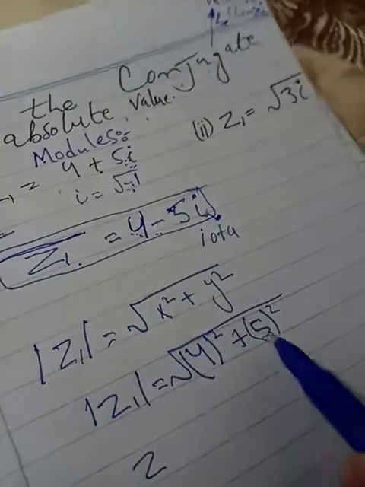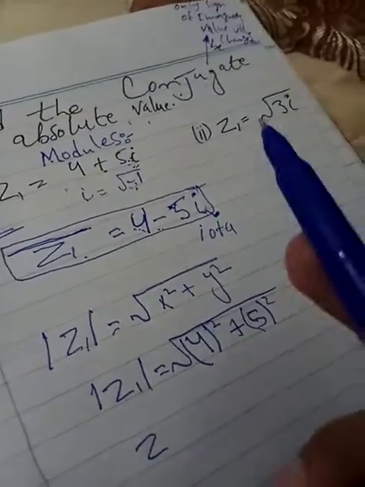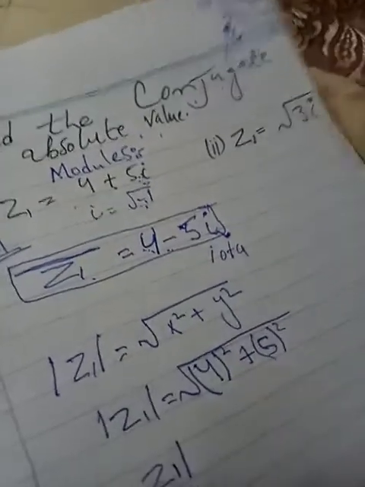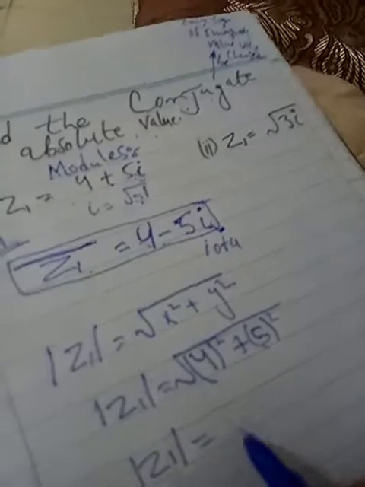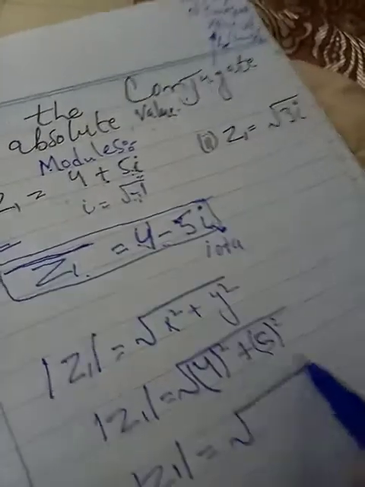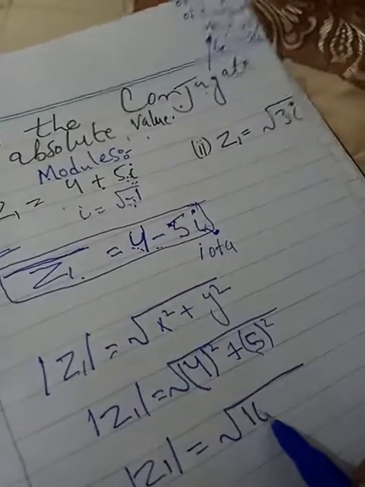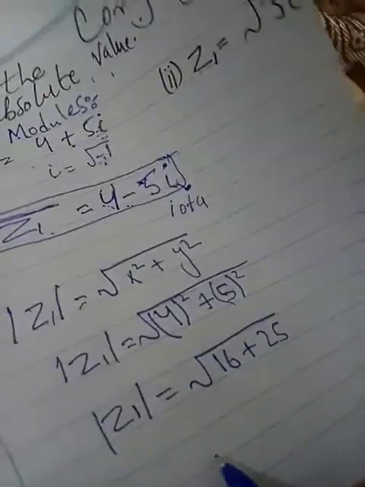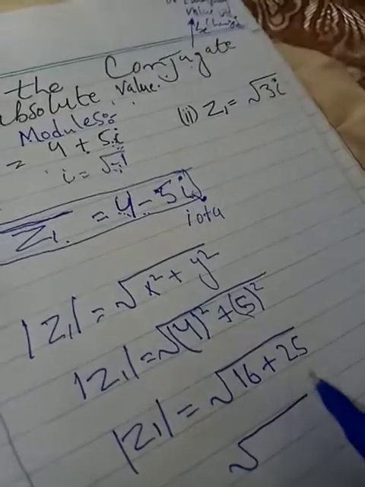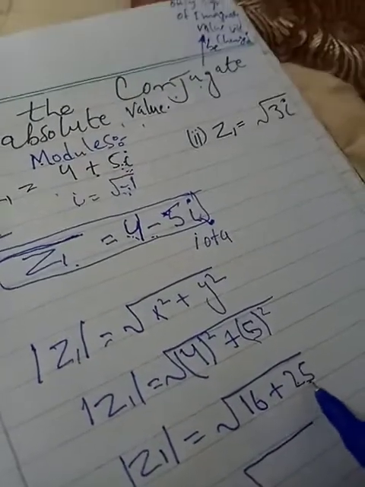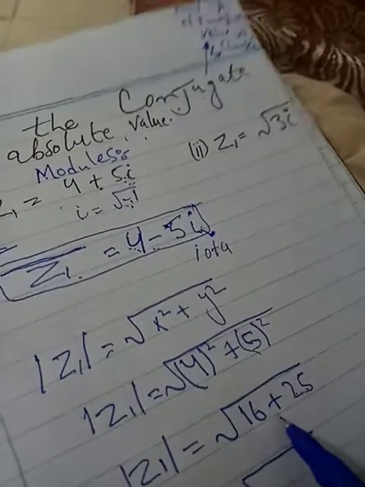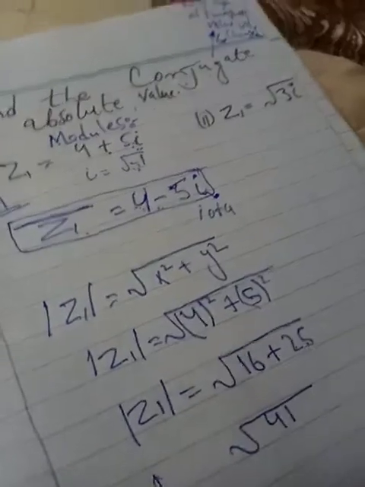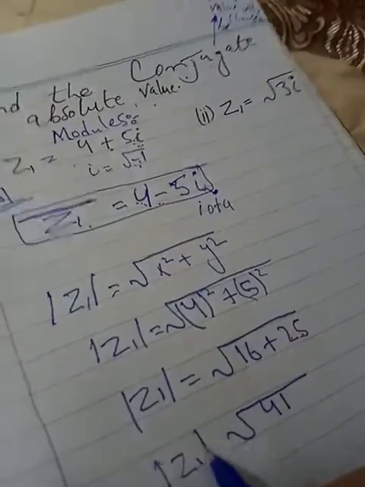So we just put the value of the imaginary part without iota. The modulus equals the radical of the square of 4, which is 16, plus the square of 5, which is 25. When we add, the answer is 41. So the radical of 41 is the modulus of this question.